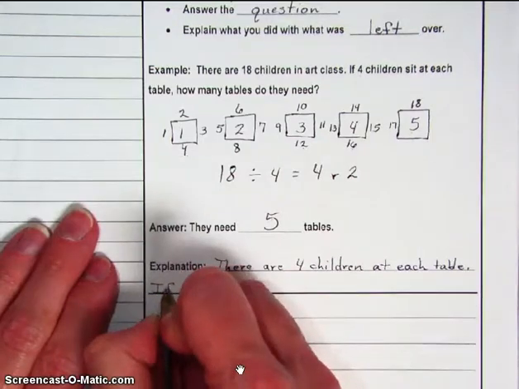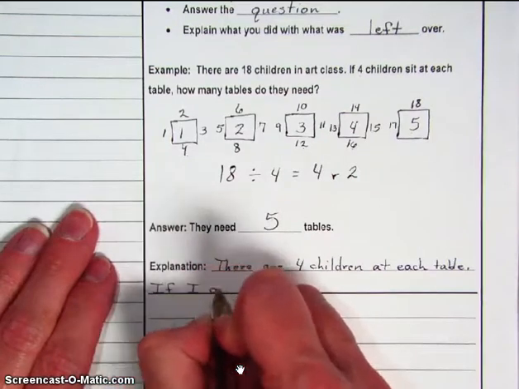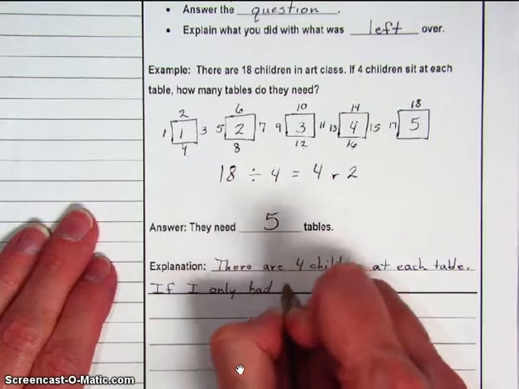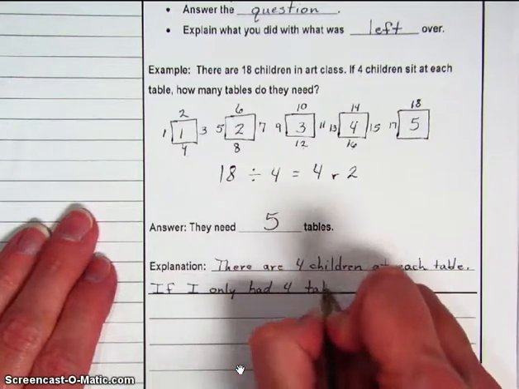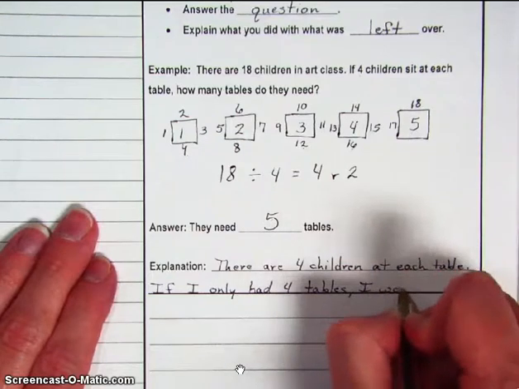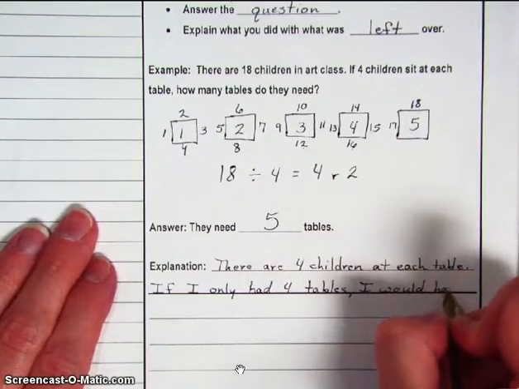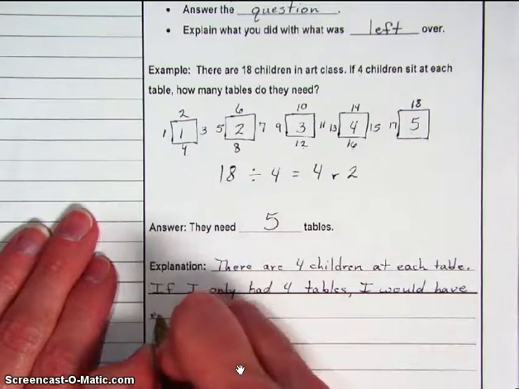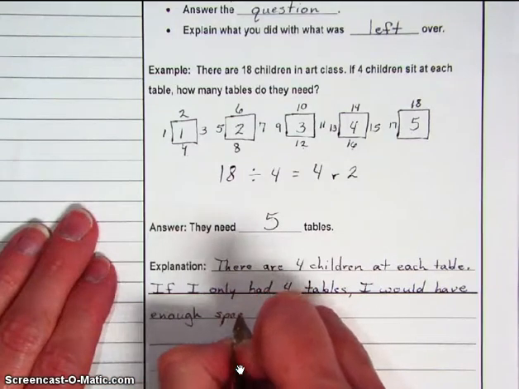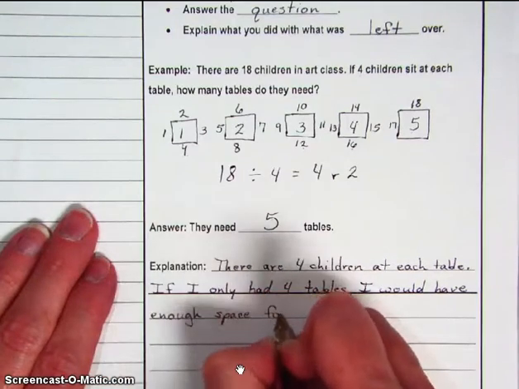If I only had 4 tables, I would have enough space for 16 children.